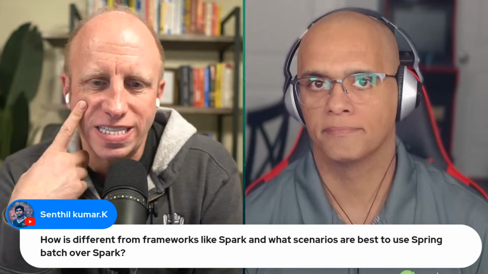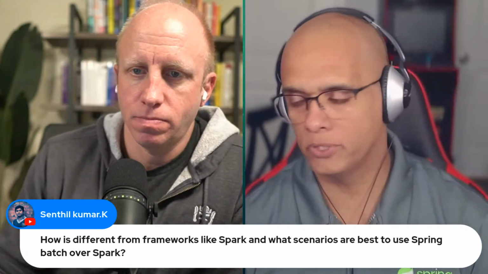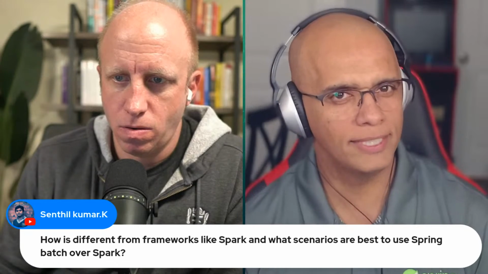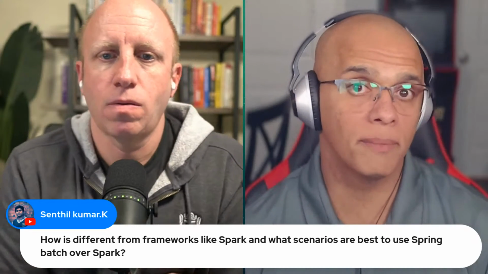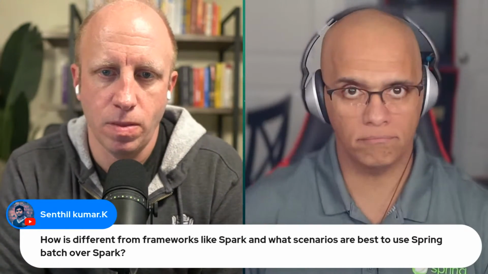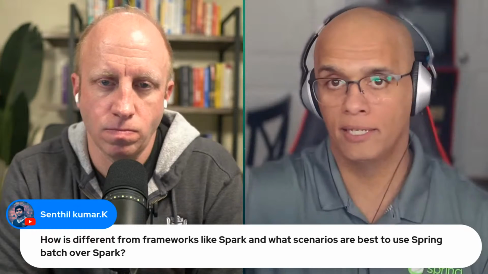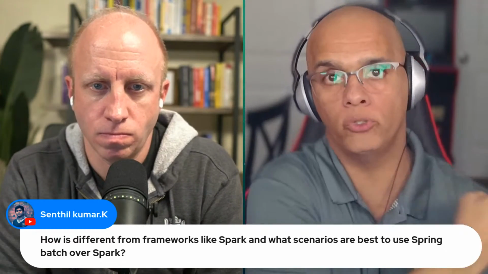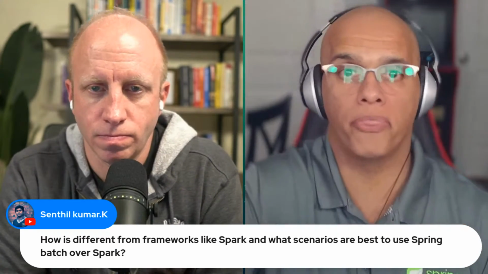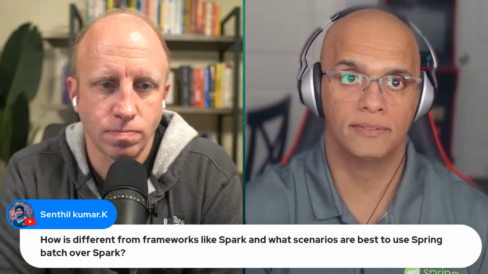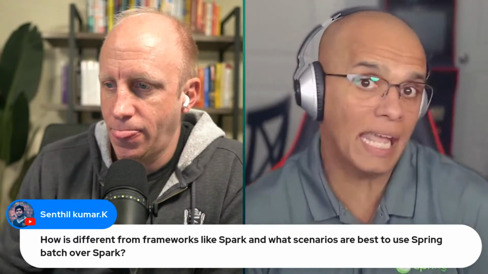How is this different from frameworks like Spark, and what scenarios are best to use Spring Batch over Spark? Well, here's an example. Spark is more about eventing, I think, but there's a lot of overlap as well. With Spring Batch, one of the examples that comes to mind is I want to truncate my backups. I want to take all the data that's older than a week off of my spinning disks or my SSD and move it to something like S3 storage on a cloud. And then maybe all the data that's older than a month, I want to take off of my S3 storage and put on long-term ice, whatever implementation you have, on tape drives.